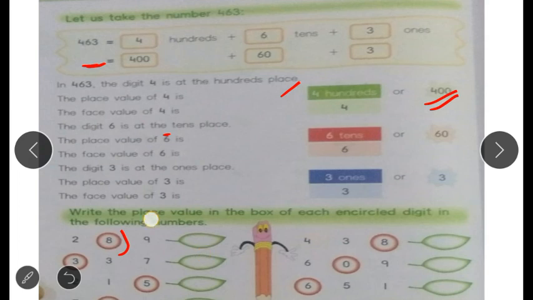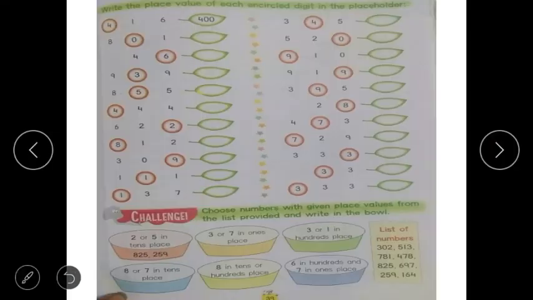This is ones, this is tens, so its place value is 80. Okay, this is in hundreds place, 300. Clear? So you can do that, it is a very easy question. Now the next page is: write the place value of each encircled digit in the placeholder.